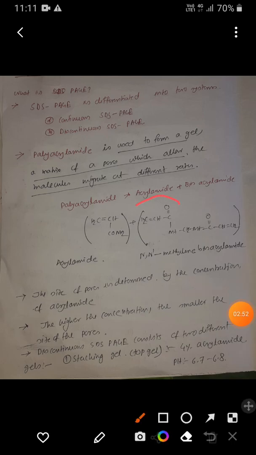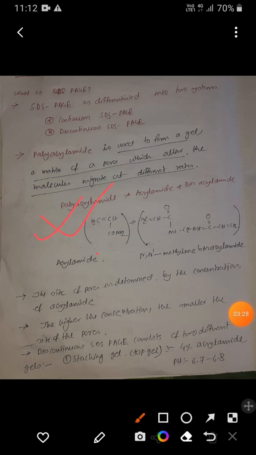If you have difficulty remembering the bisacrylamide formula, I will tell you a trick. Let's focus on those two circles. This is nothing but acrylamide, right? CH2=CH-C=O-NH. That means two acrylamides are joined together by CH2. That is the N,N'-methylene bisacrylamide. In that way you can easily remember the acrylamide and bisacrylamide formulas. They are really important for MCQs as well as viva questions.